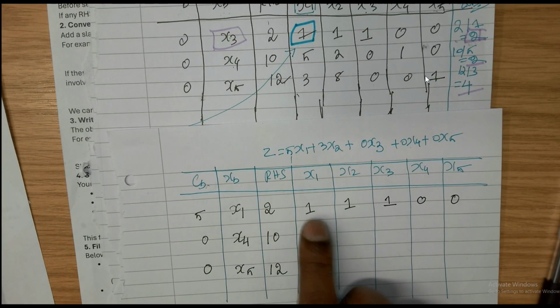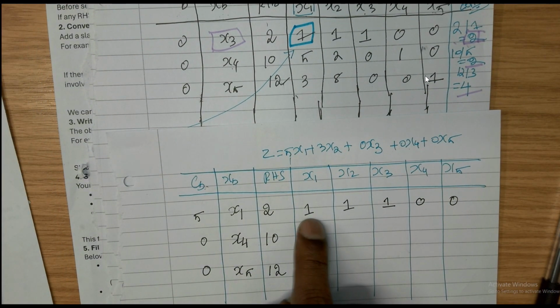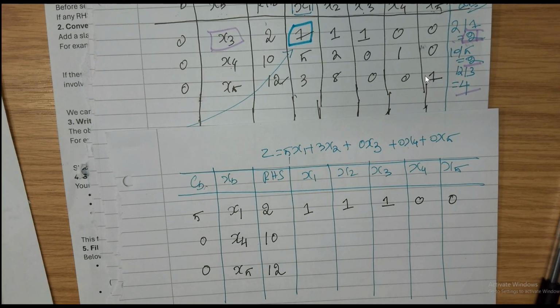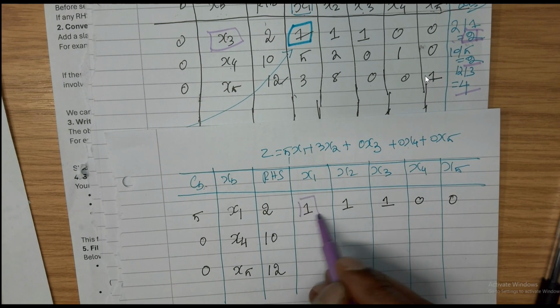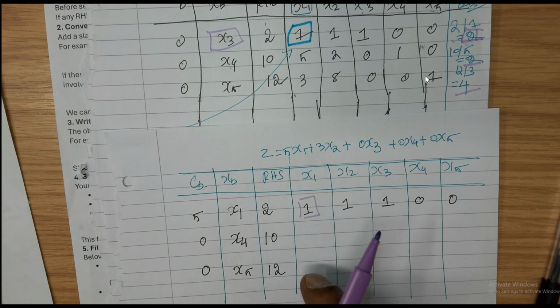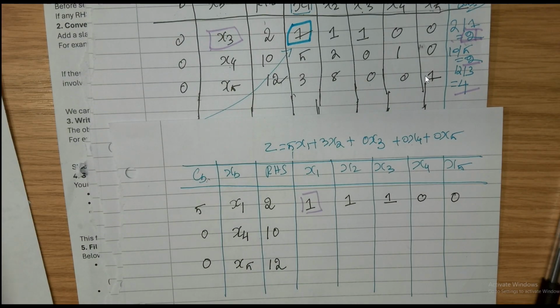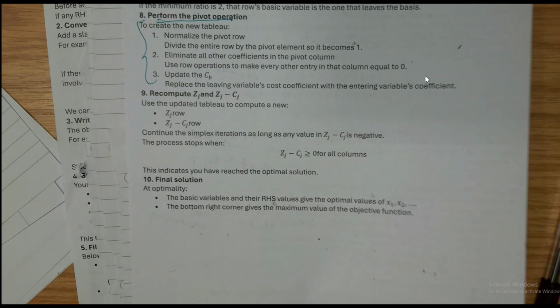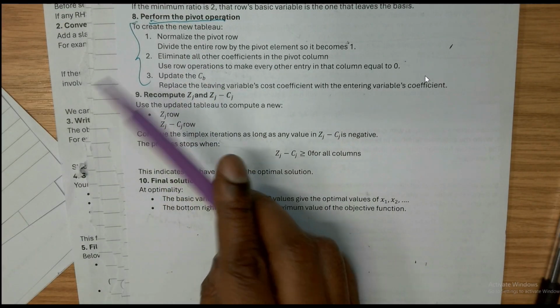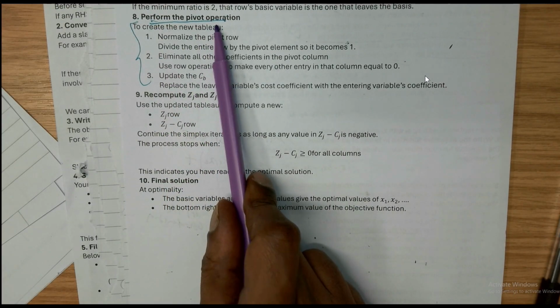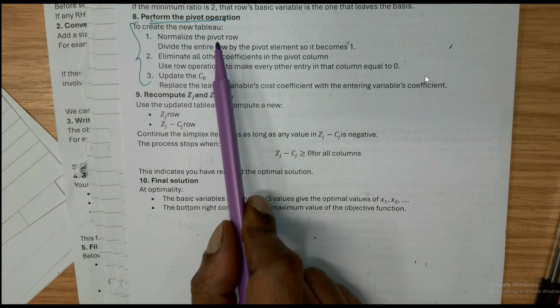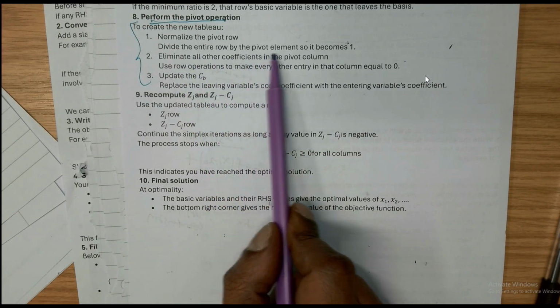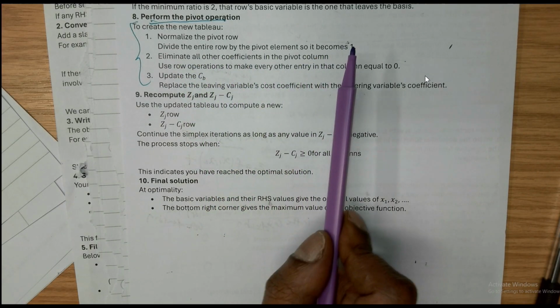So now you have your pivot element. Your pivot element here is 1. Since your pivot element is 1, you have no issues. And if you go back to the rule book, as part of the pivot operation, you are supposed to normalize the pivot row. So we have to divide the entire row by the pivot element so that the pivot element will become 1.